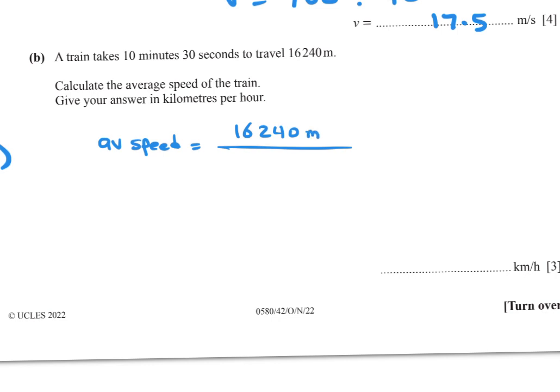And the time 10 minutes and 30 seconds. So you can say that 10.5 because 30 seconds is 0.5. So 10.5 minutes. Now to convert to kilometers per hour, you need to divide meters by 1000 and divide minutes by 60 to find the answer in kilometers per hour.